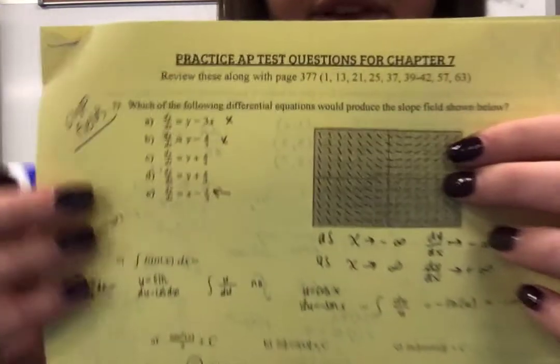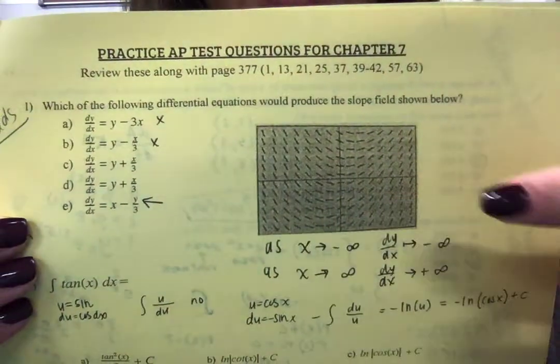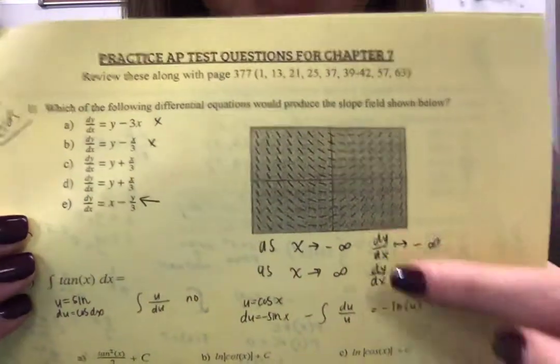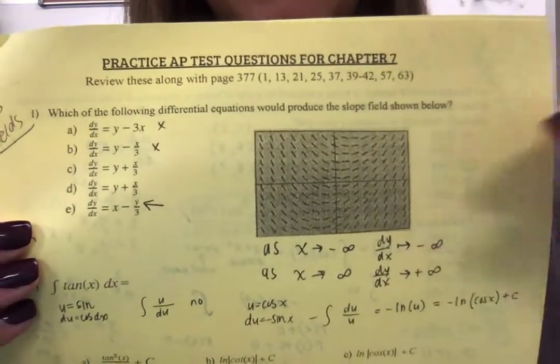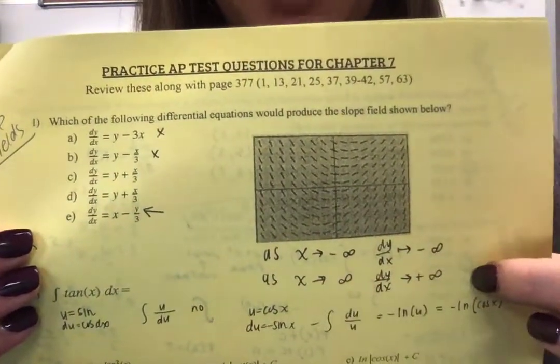So like for this first one right here, I just looked at the picture and I saw as x was going to negative infinity, right, on the left side, then my slope was also going to negative infinity. It was getting really steep. And then same thing, as x went to positive infinity, it was going to positive infinity.